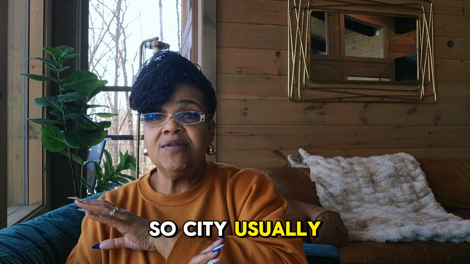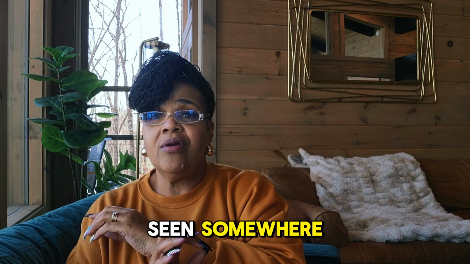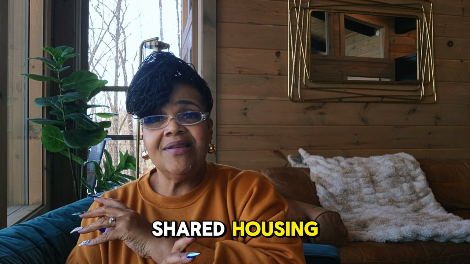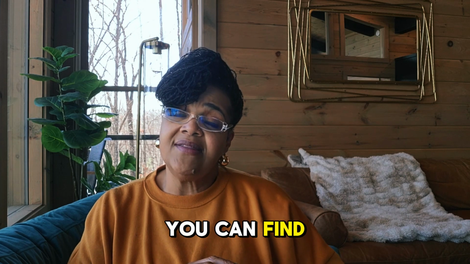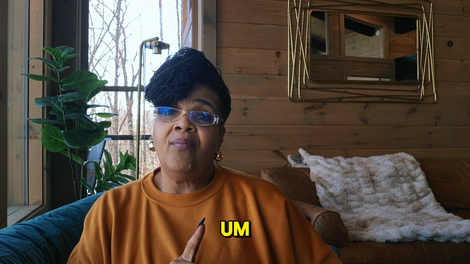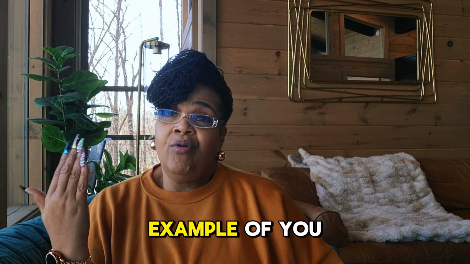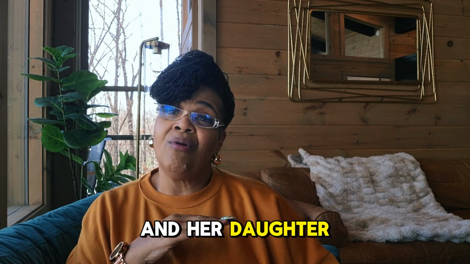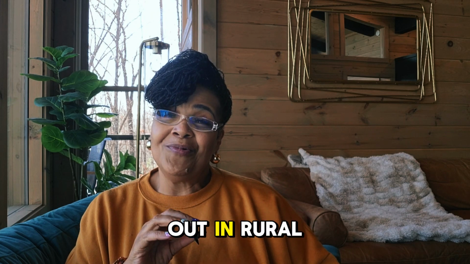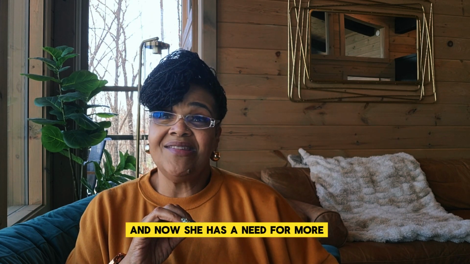City housing is usually predominantly 1-bedroom situations. I think I have seen some shared housing, but it's slim. And in a rural area, you can find some that will accommodate this type of housing. But that was a real life example of someone who went with her heart, and now she and her daughter are booming out in rural Missouri in their hotel, and now she has a need for more.